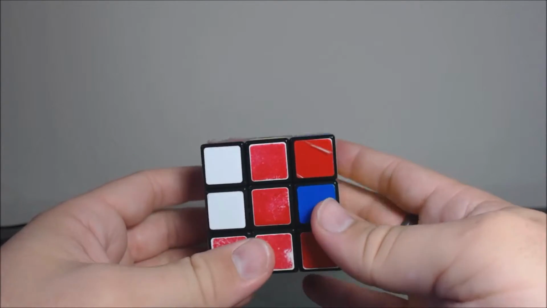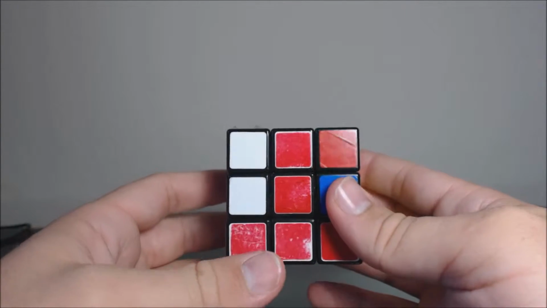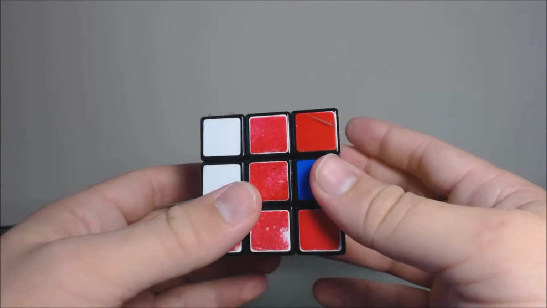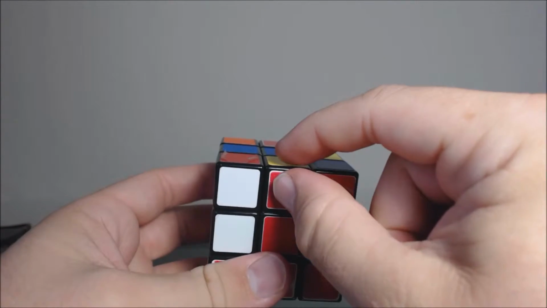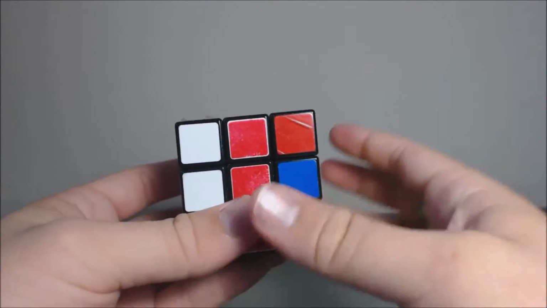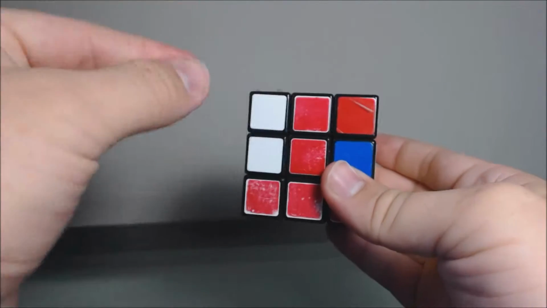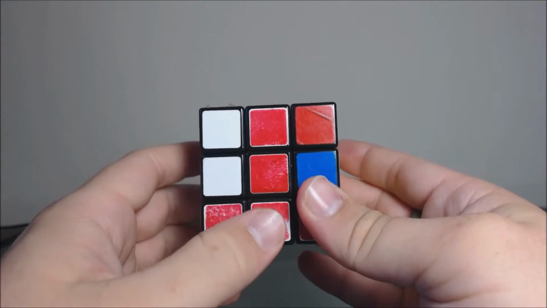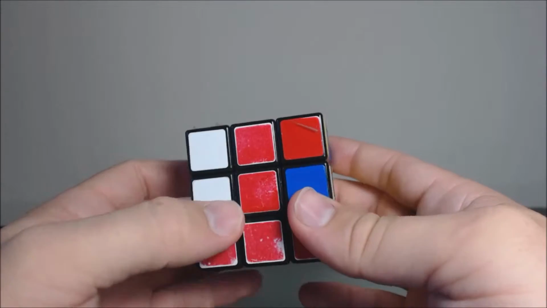Otherwise, you can look in the description, and I'll have these algorithms as well. Since those two algorithms can be hard to memorize, I'm going to do a way to remember it for you.